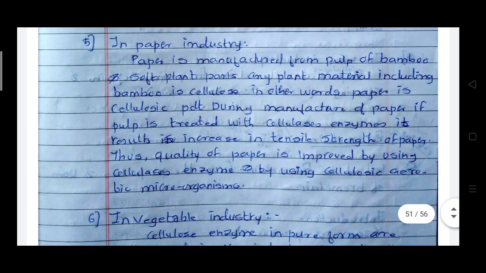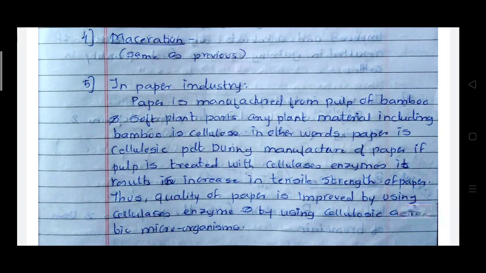Also, these cellulase enzymes are used in the paper industry. Paper is manufactured from the pulp of bamboo and soft plants. Any plant material, including bamboo, is cellulose. In other words, paper is a cellulosic product. During the manufacture of paper, if the pulp is treated with cellulase enzymes, it gives tensile strength to the paper. Thus, the quality of paper is improved by using cellulase enzymes, by using cellulolytic microorganisms.